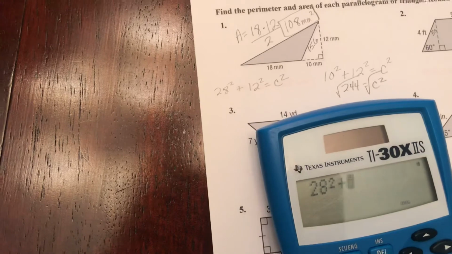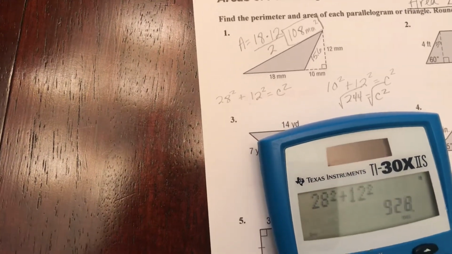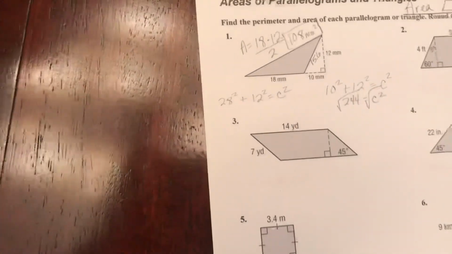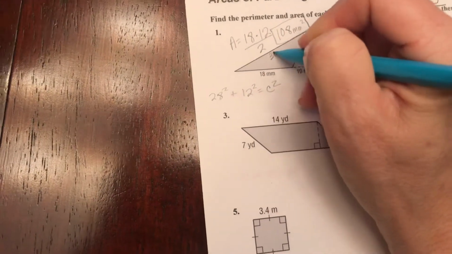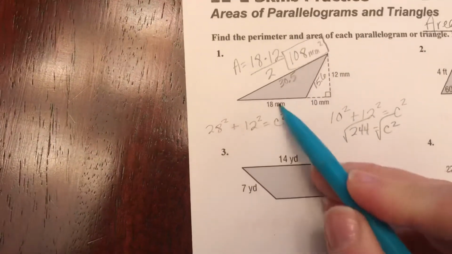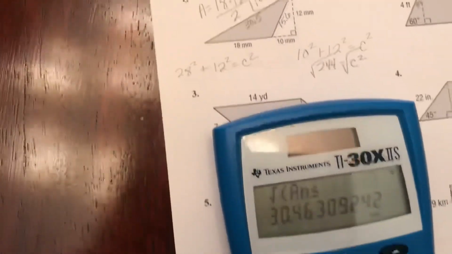28 squared plus 12 squared gives you 928. Take the square root of 928, and you get 30.5 for this measure here. And once you have all three measurements, 30.5, 18, and 15.6, for perimeter, you just add all that up.